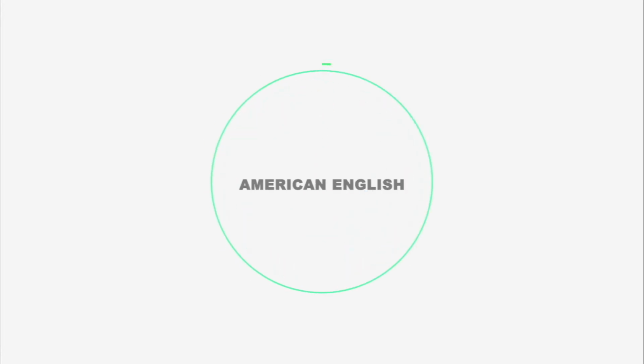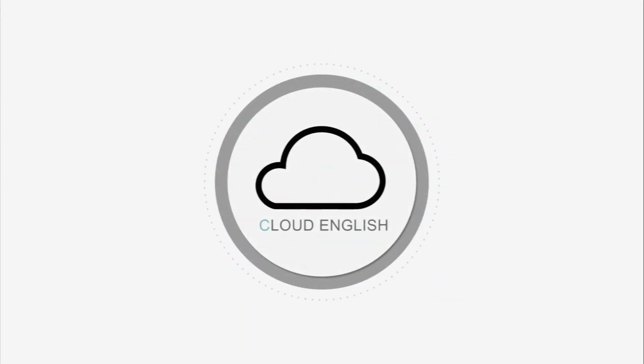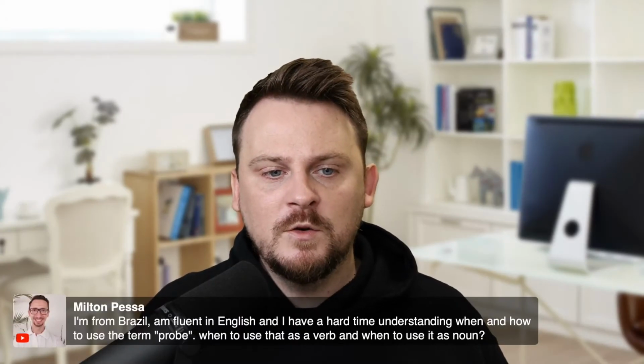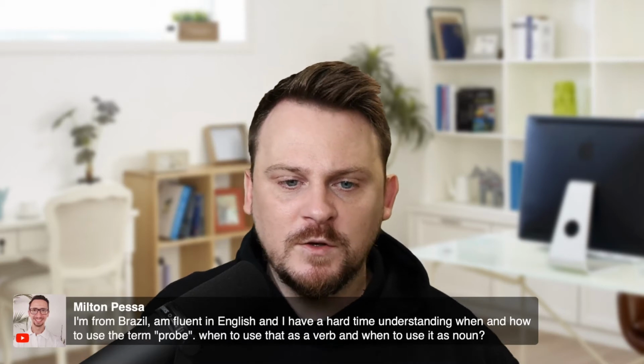Milton. I am from Brazil, am fluent in English, and have a hard time understanding when and how to use the term probe. When to use that as a verb and when to use it as a noun.